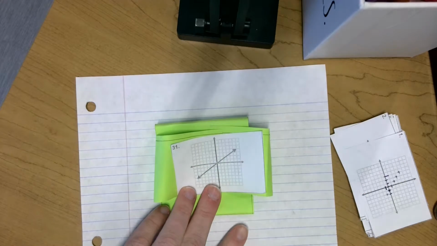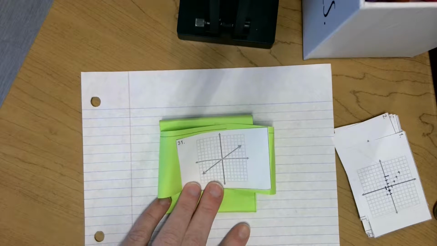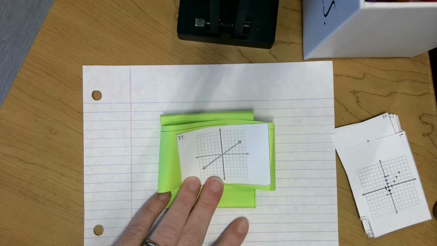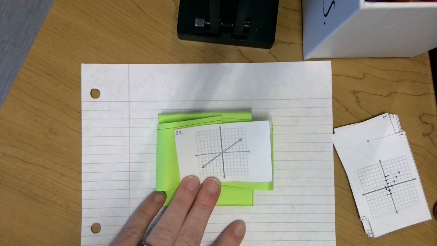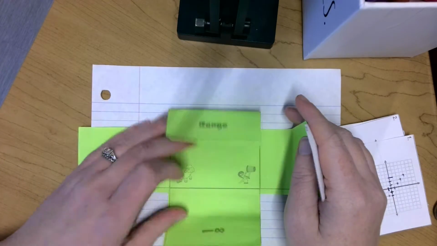I think it's important to start with one that is not necessarily discrete, and important to start with one that is linear. I think linear is good. I just think linear is a good place to start. So we'll just start with a linear one.